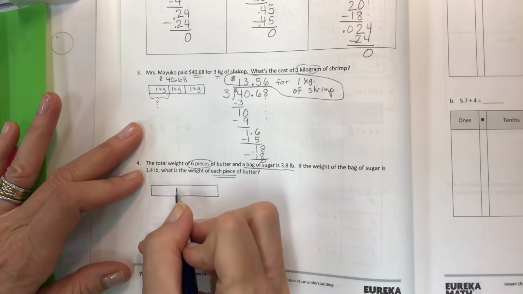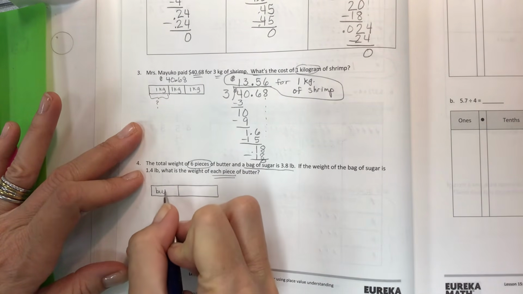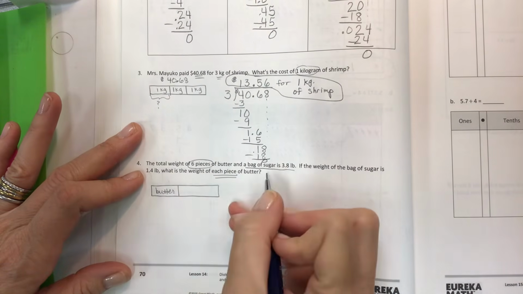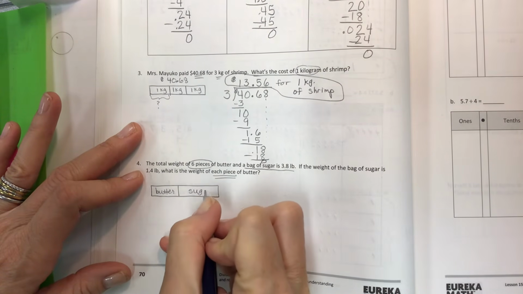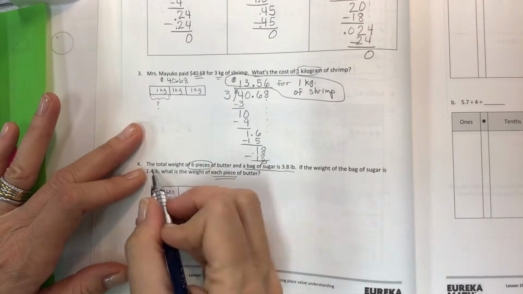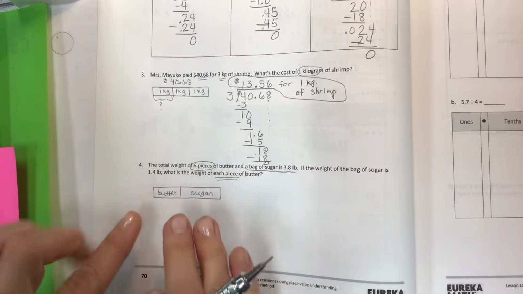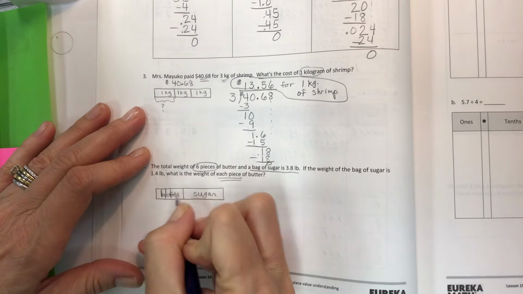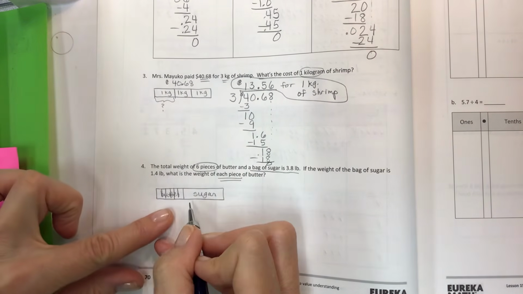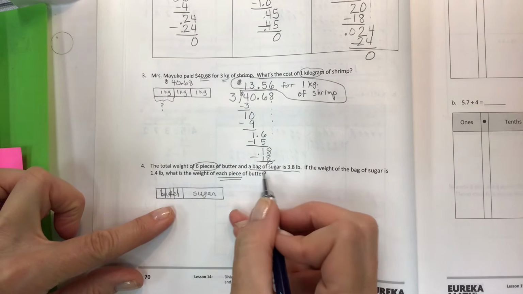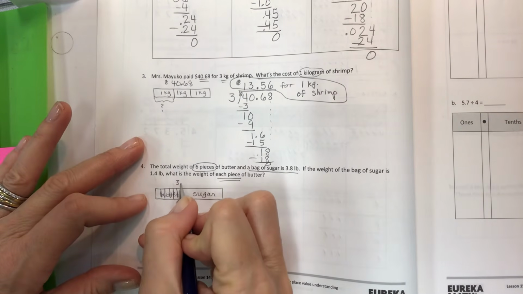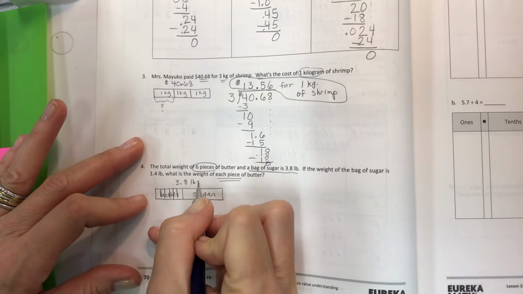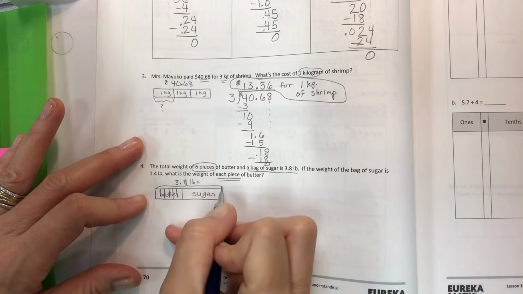So we've got the butter and the sugar, and the total weight of those things, the butter being 6 pieces, 1, 2, 3, 4, 5, 6, and the bag of sugar, and that's 3.8 pounds. That's the total.